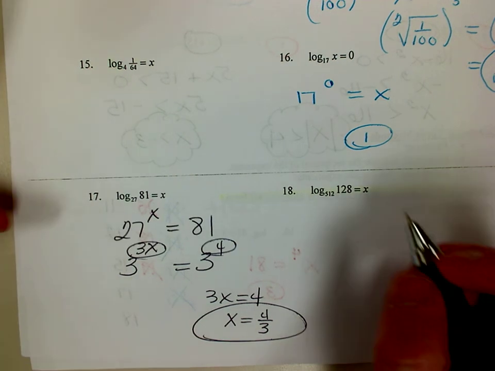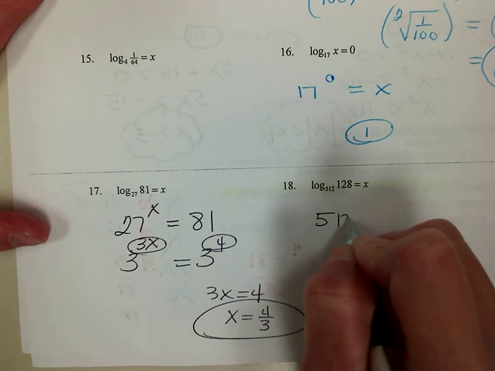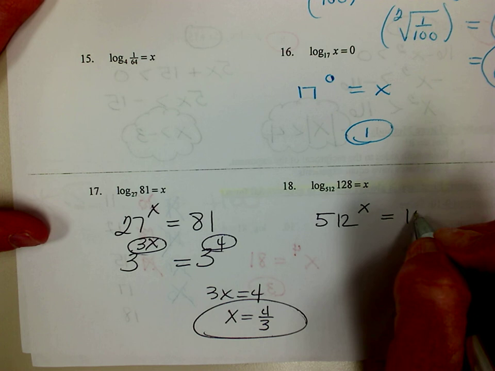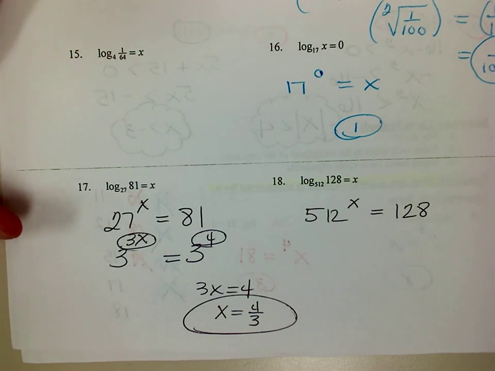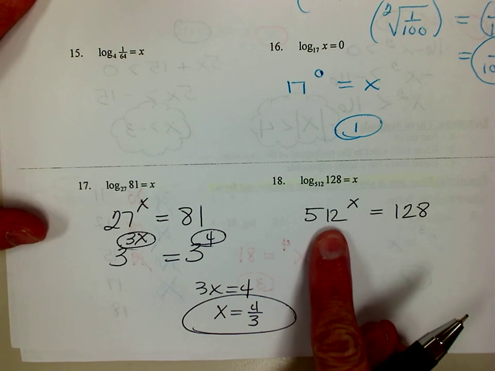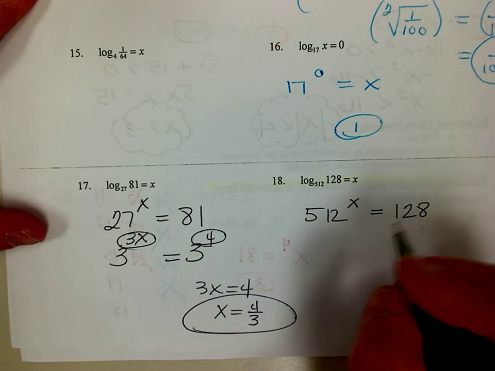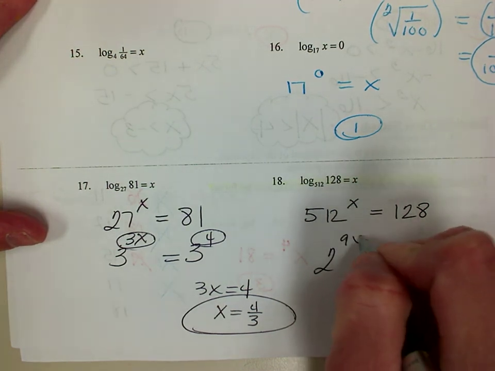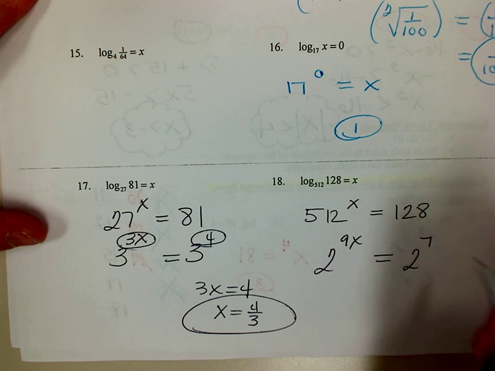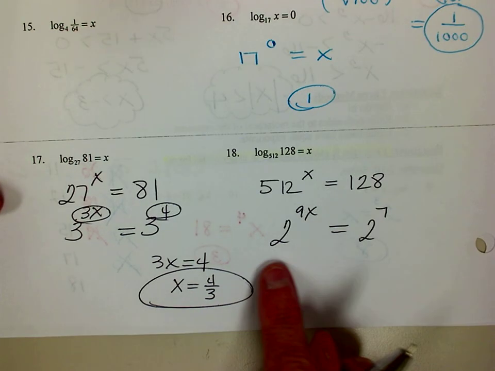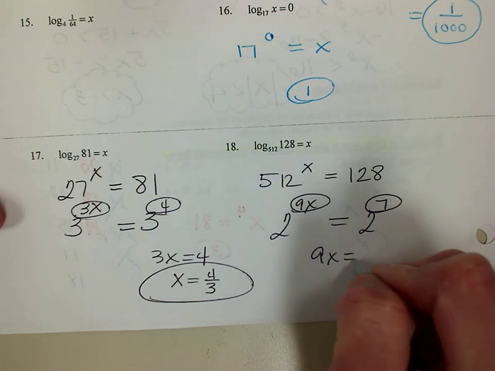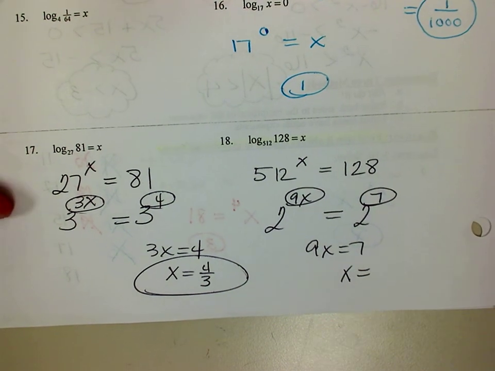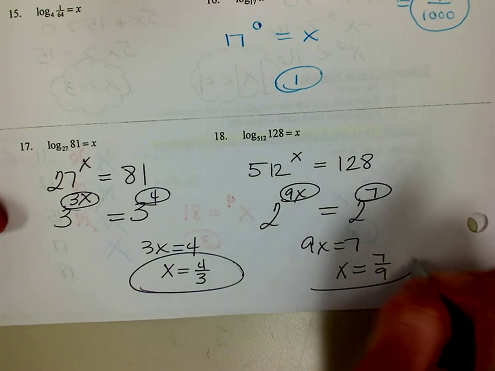Okay, 18. So let's rewrite it first. So 512 to the x power equals 128. If you look at your blue exponent paper, they're both powers of 2. This is 2 to the 9th, and this is 2 to the 7th. So 2 to the 9 with an x, and this is 2 to the 7th. Now that your bases are the same, you can set your exponents equal to each other and solve for x. So x is going to be 7/9.